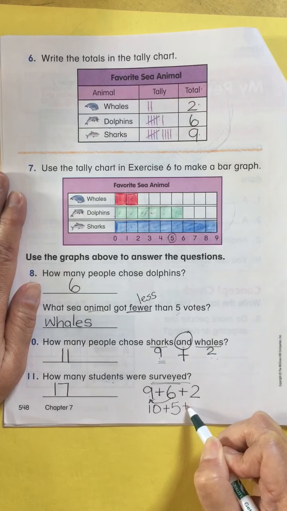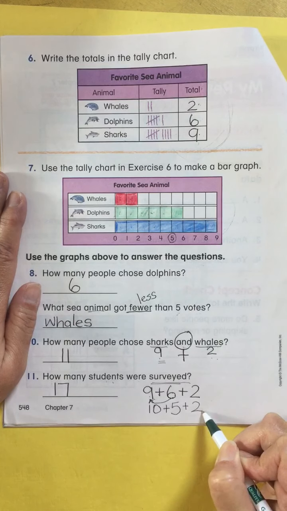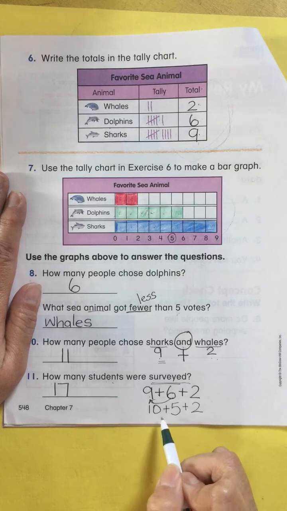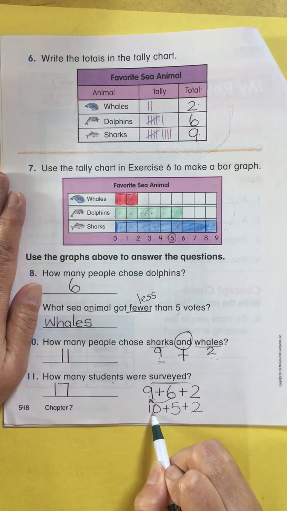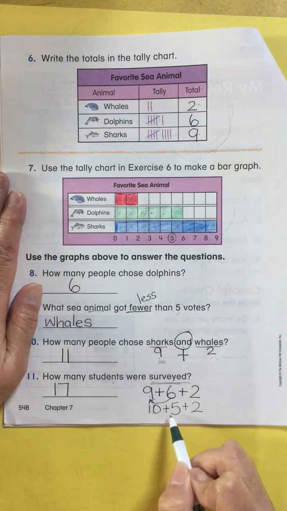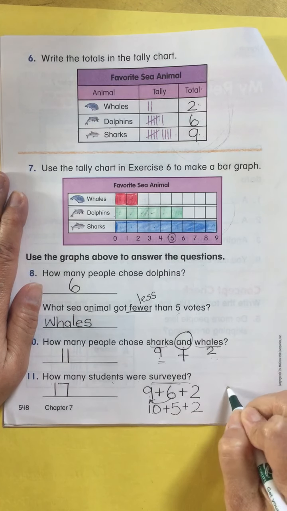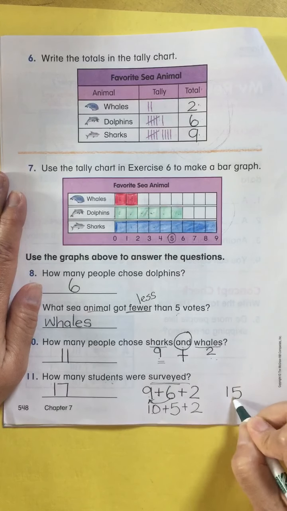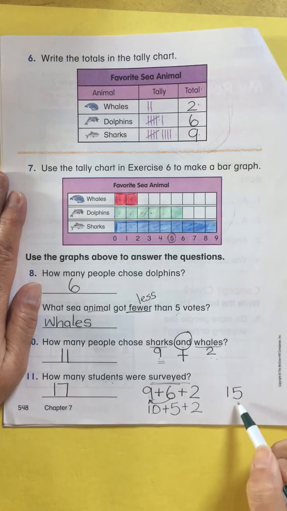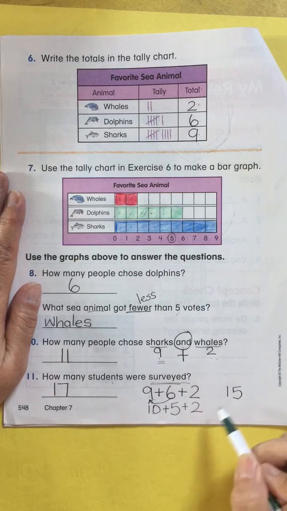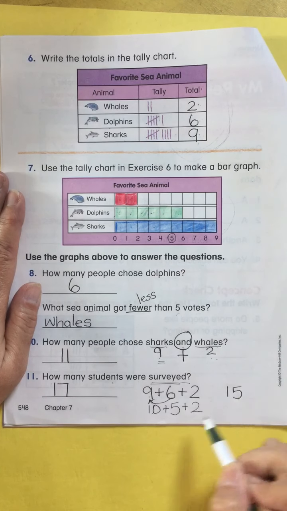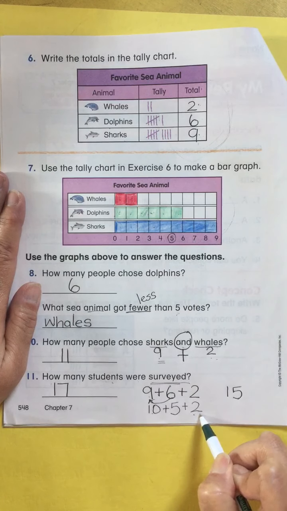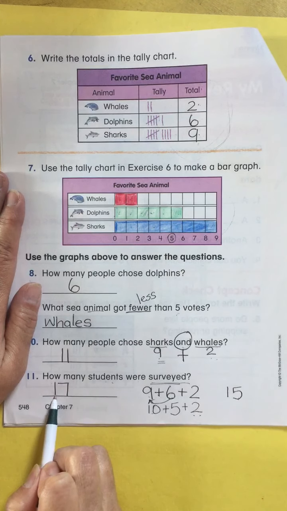And my last number is 2. Oh, this is easier because we've already done our plus 10. 10 plus 5 is 15. I can start with 15 and count 2 more. 15, 16, 17. The same thing.